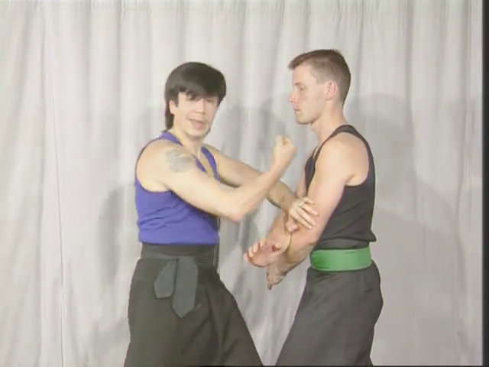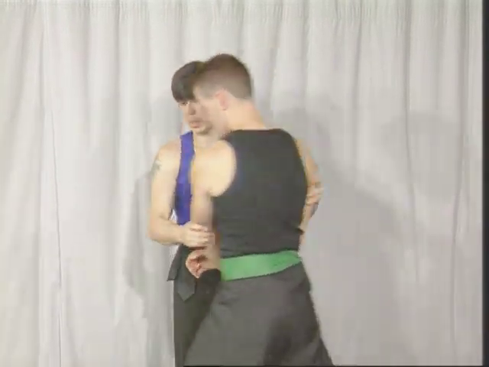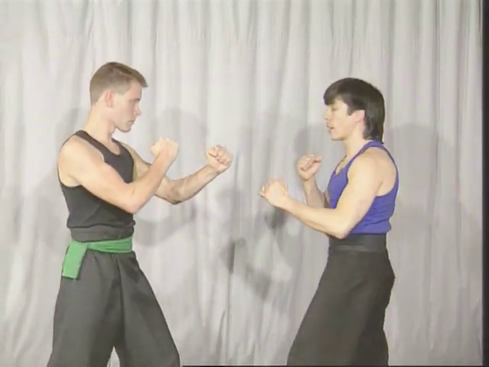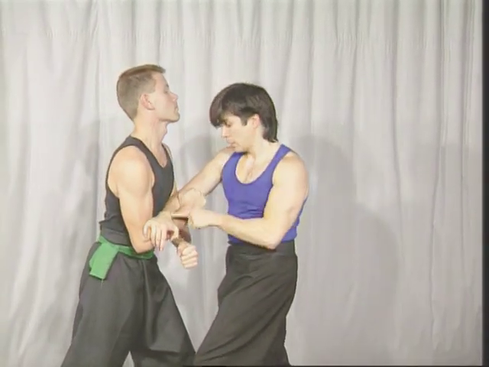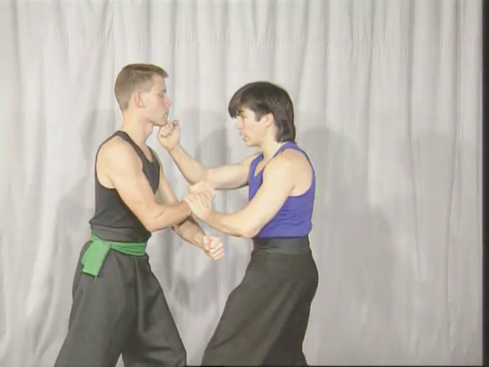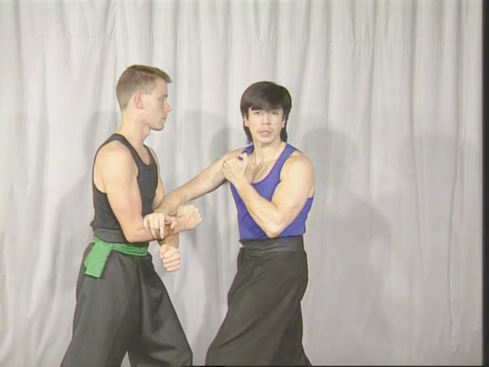It simulates laying over 2 hands. I might use the layover trap against 2 hands. Say we were like this, and his hands were up close. His hands were up high. I might use the layover trap there across both of his arms. See, what I did was I came in here, trapped the hands, hit, and then laid across both of them in that way. So I might use my lansao in that manner.